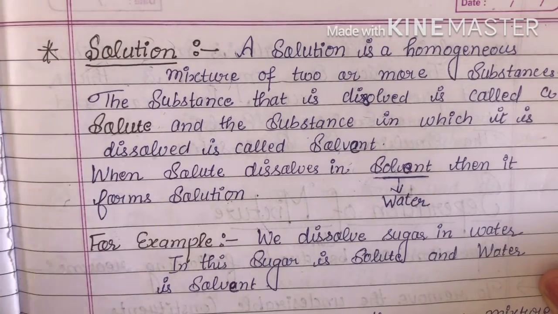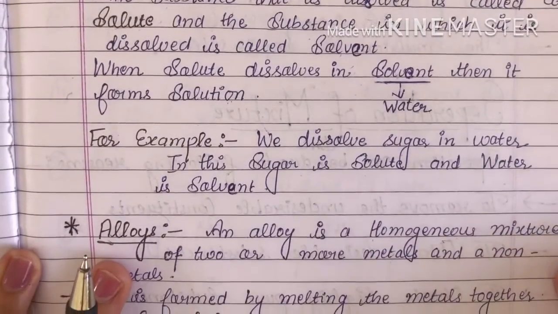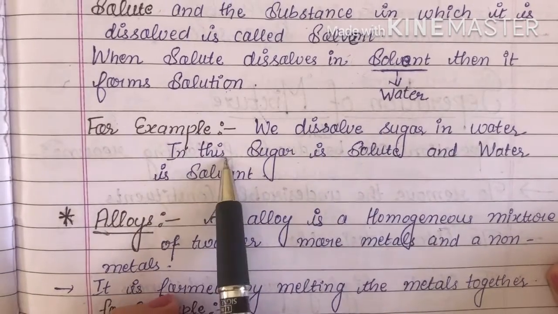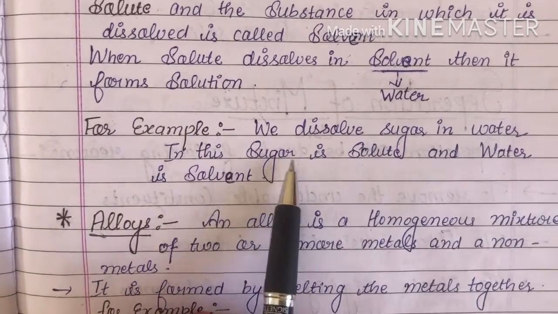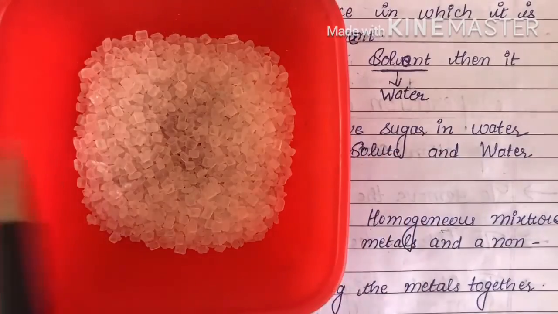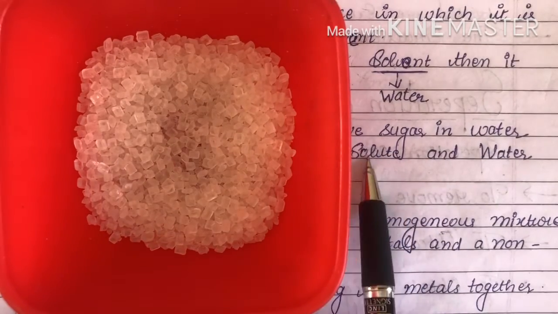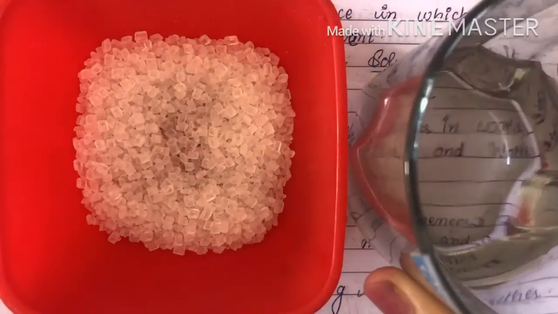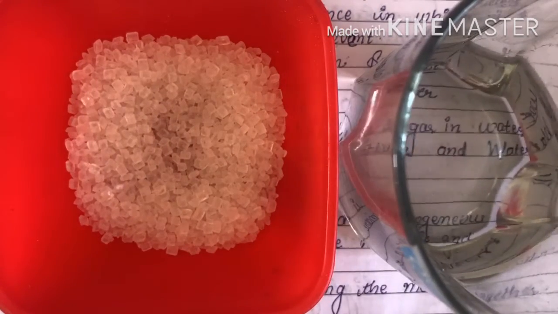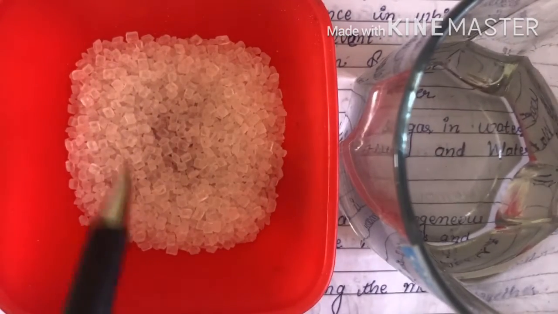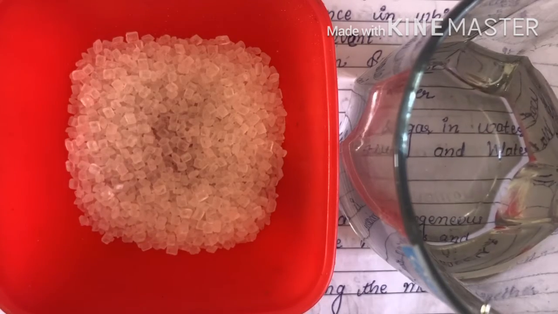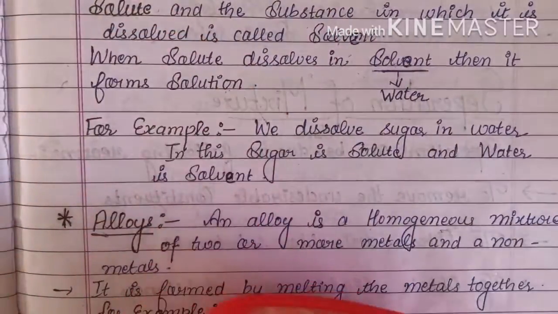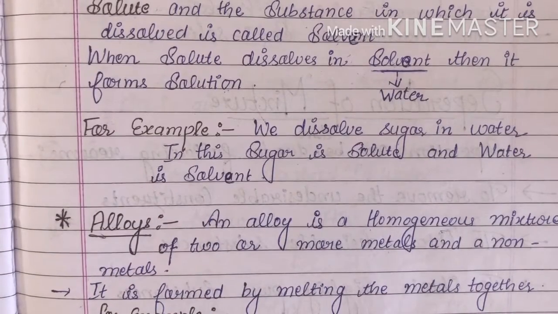For example, we dissolve sugar in water. In this, sugar is a solute and water is a solvent. Mostly water acts as a solvent. After mixing it will give a homogeneous mixture, that is called a solution.